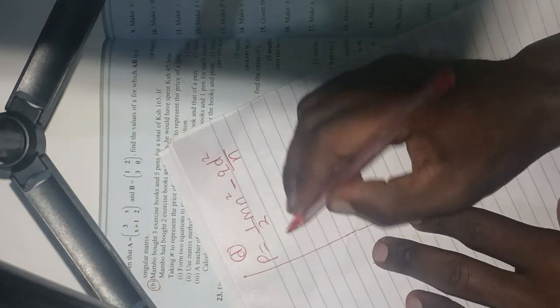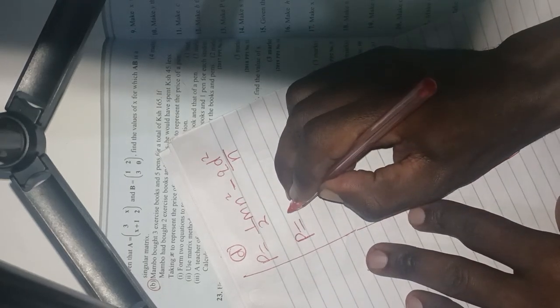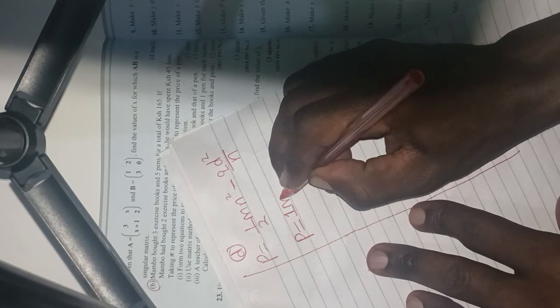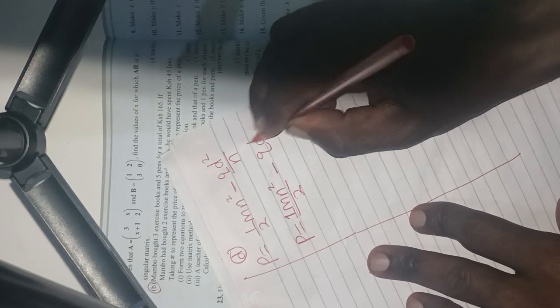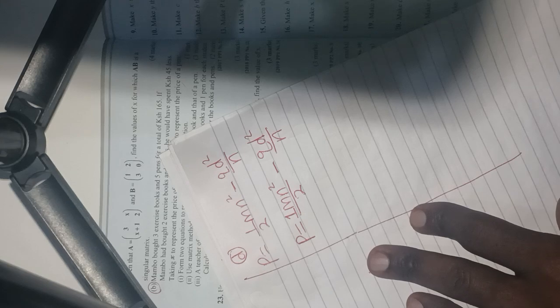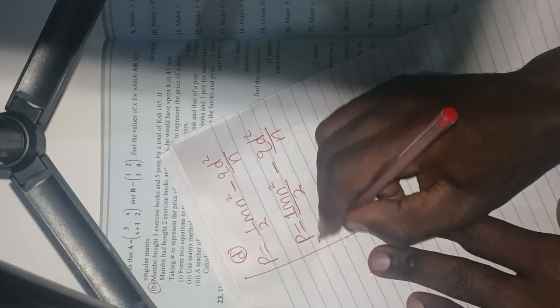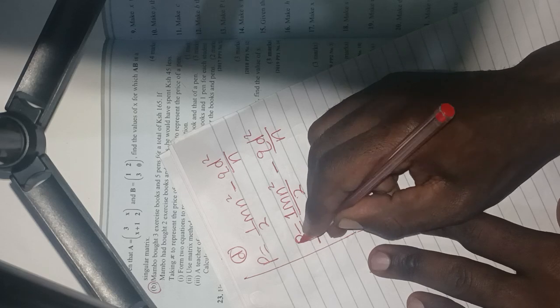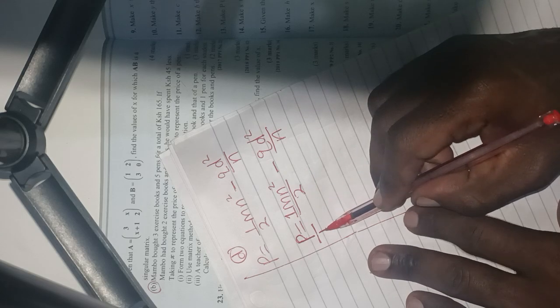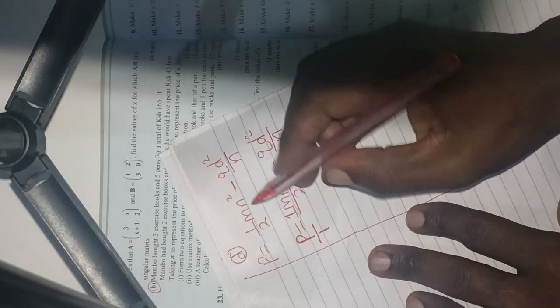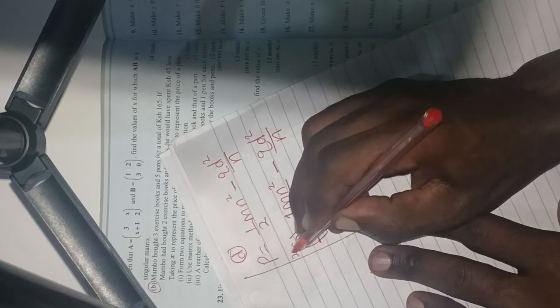Make D the subject of the formula. I can rewrite this expression to have P is equal to 1 mn squared over 2 minus qd squared over n, so that I can now look for the LCM. I assume the P is over 1. So I'll look for the LCM of 1, 2, and n. That means I'm going to say 1 times 2 times n. That gives me 2n.